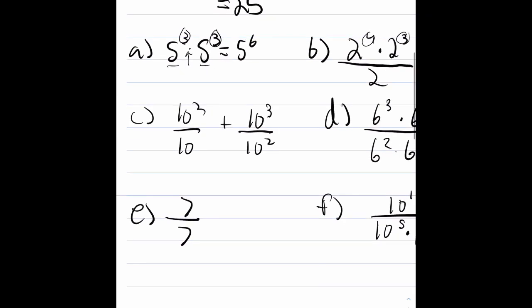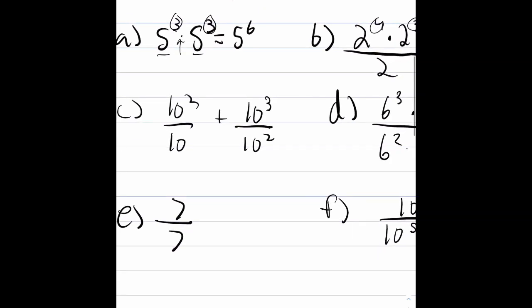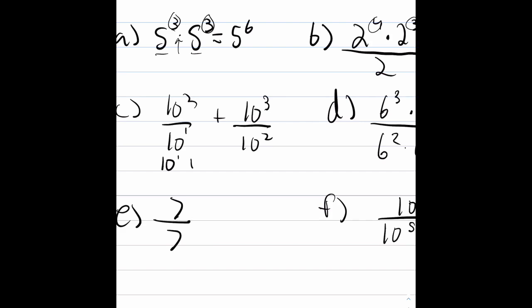This one here, we have two separate quotient rules. So this is just going to be 10, because 2 minus 1 is 1, and we don't have to write it. Plus, same thing, 3 minus 2 is 1, so 10 plus 10, that'll be 20. There's two quotient rules here. There's the first quotient rule, there's the second quotient rule.